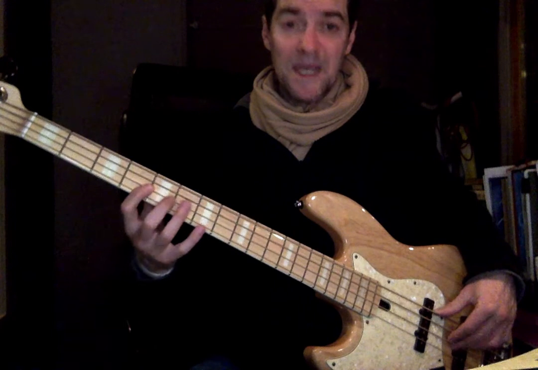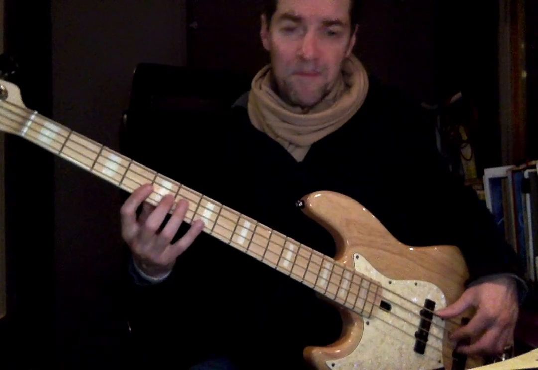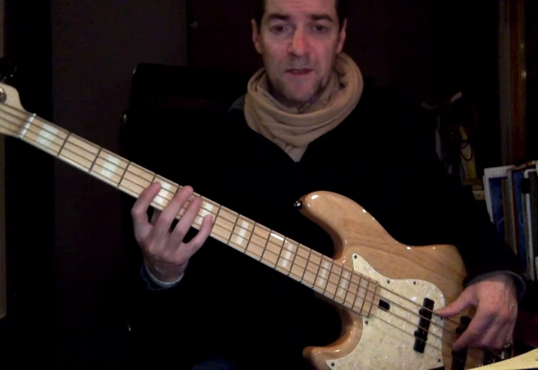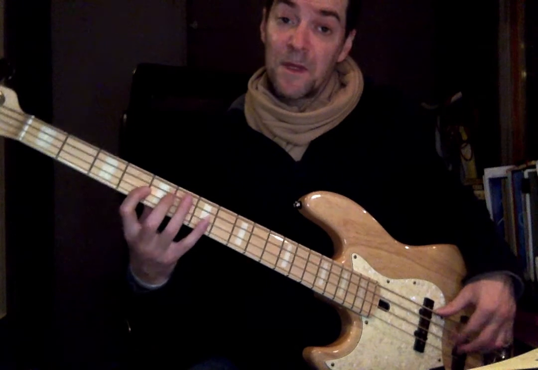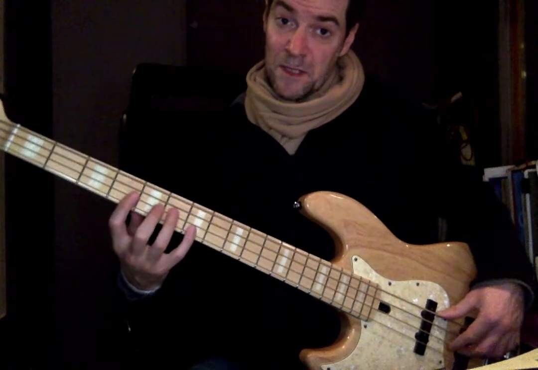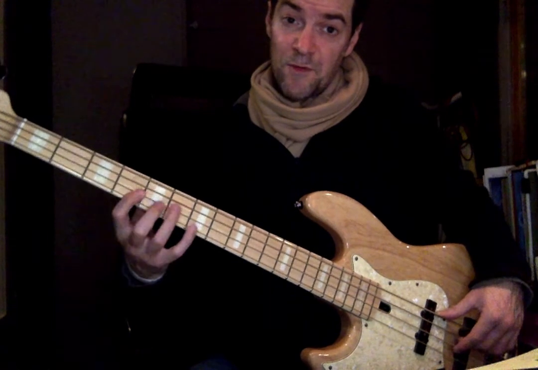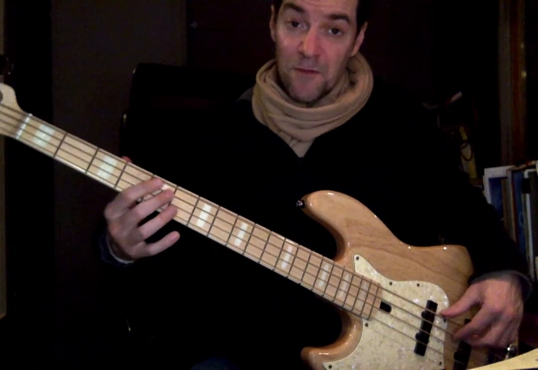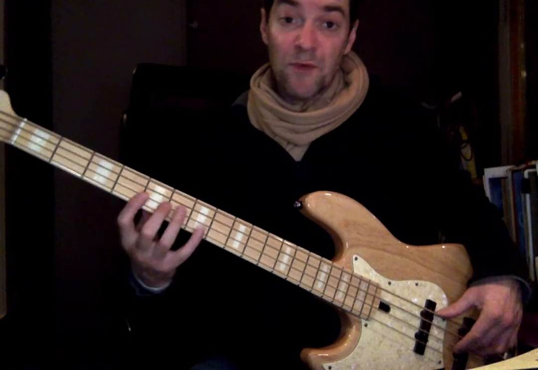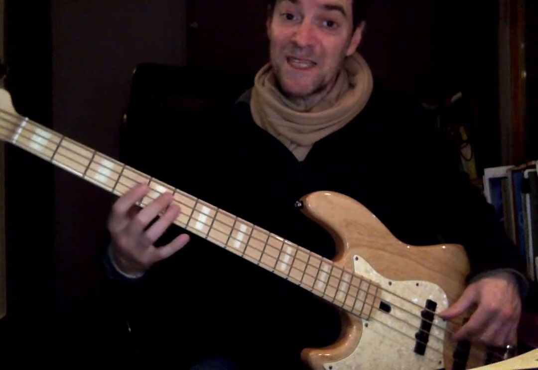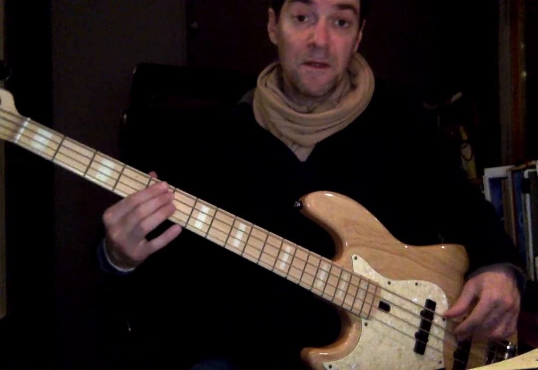Maybe I should call them index, middle. Yeah, maybe that would make it easier. Index finger 4th fret, middle finger 5th fret, and little finger 7th fret. And then, yeah, so go index, middle, little finger for frets 4, 5 and 7, and then I go back to the first phrase, and my second finger's pretty much already there. It's already hovering over that 5th fret, and so I can put it on the 5th fret of the A string.